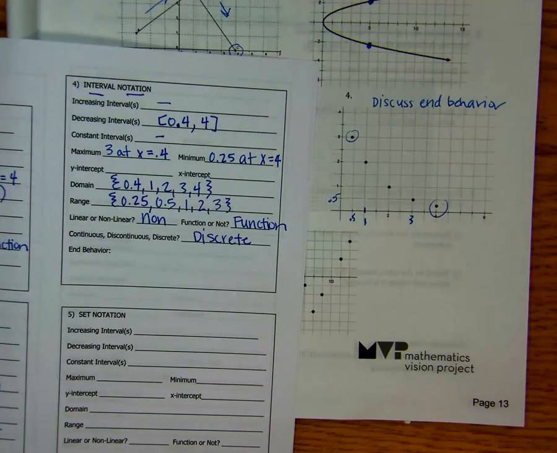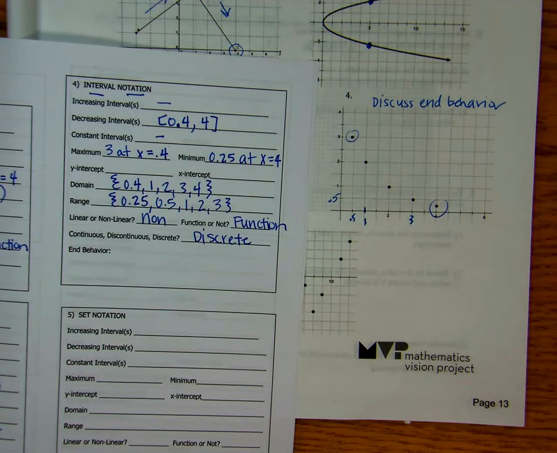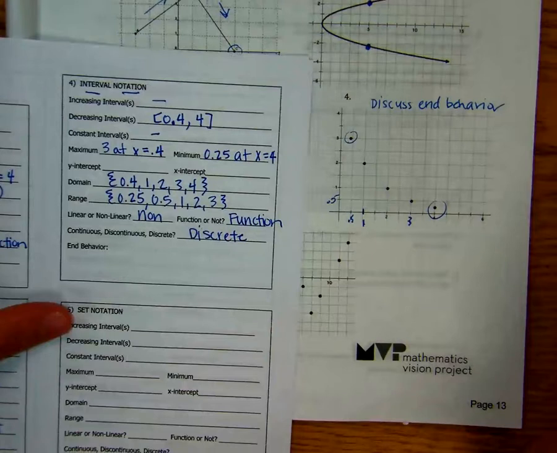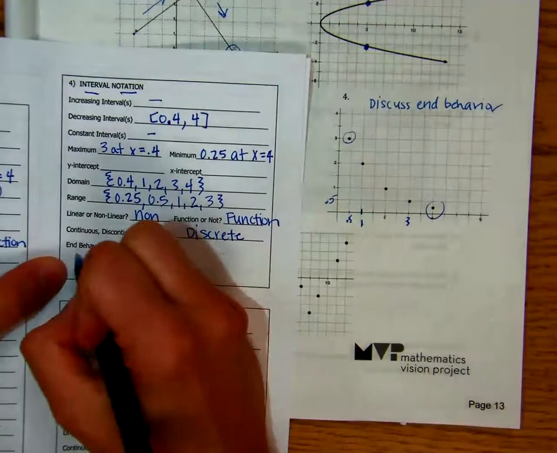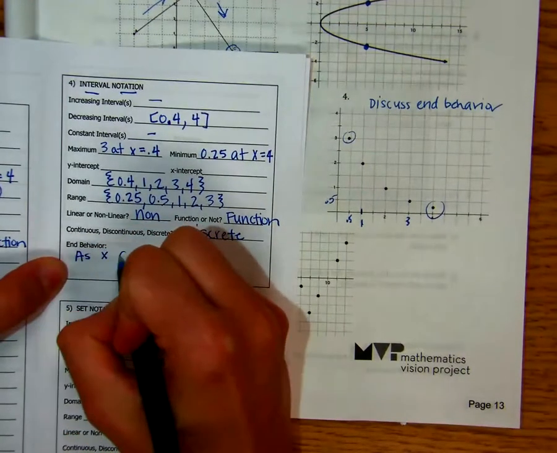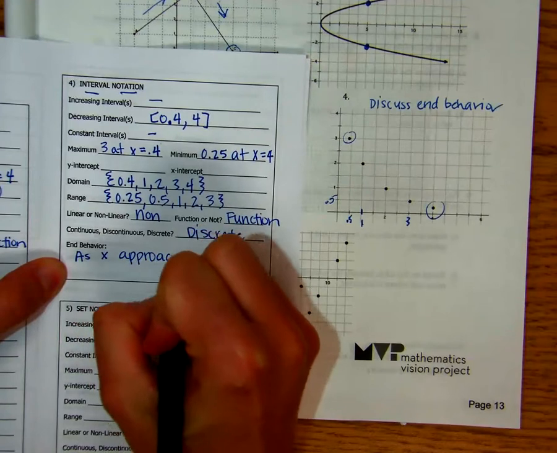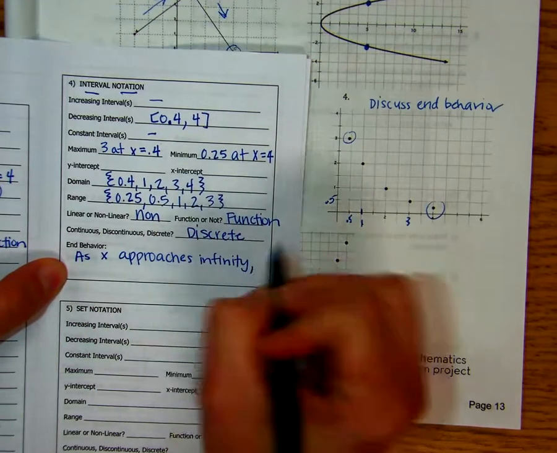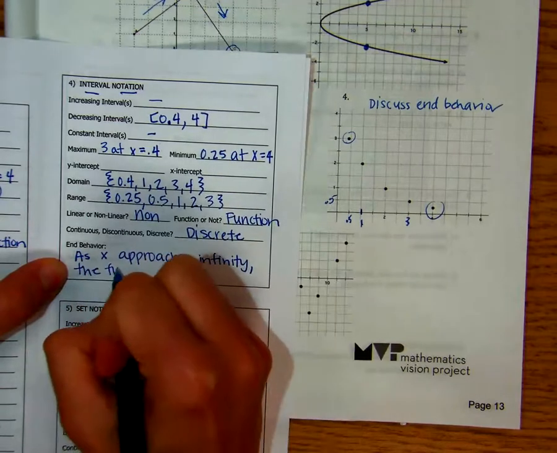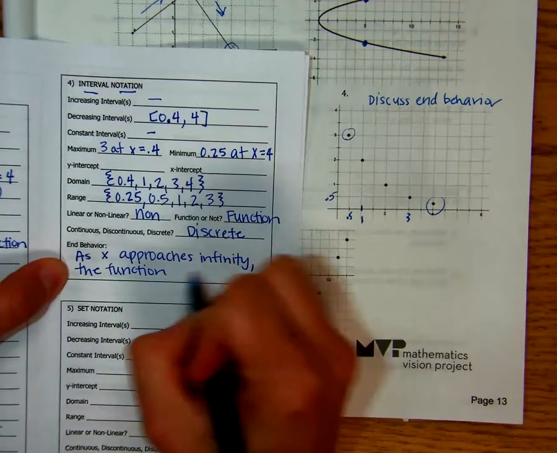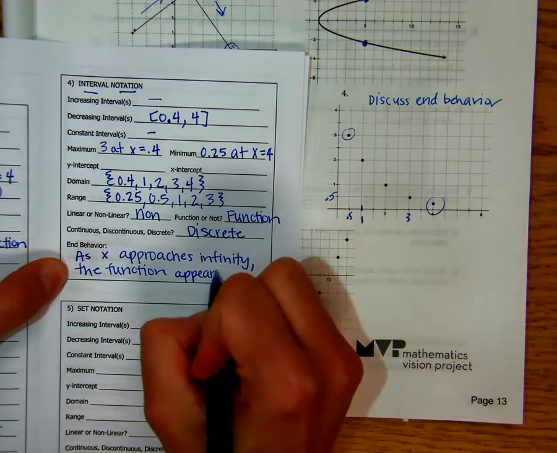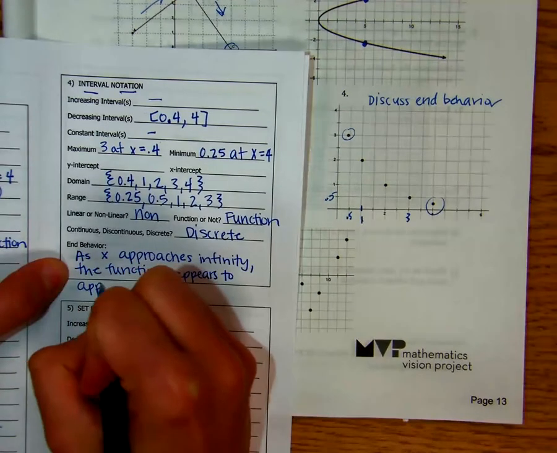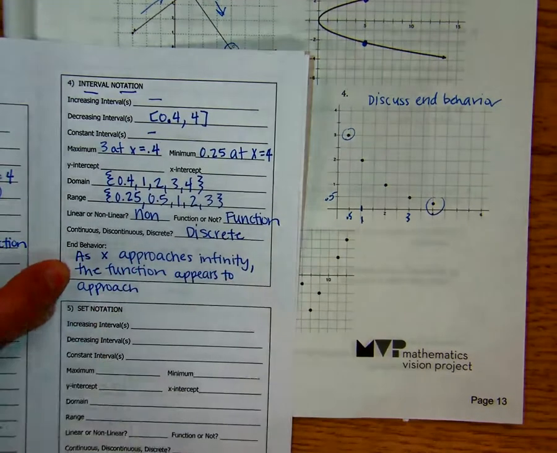Whenever I ask you for end behavior, I'm talking about what you see happening as x approaches infinity. So you're going to write a sentence for these, and it's always going to start like this: As x approaches infinity, the function appears to approach, and then you're going to have a value.